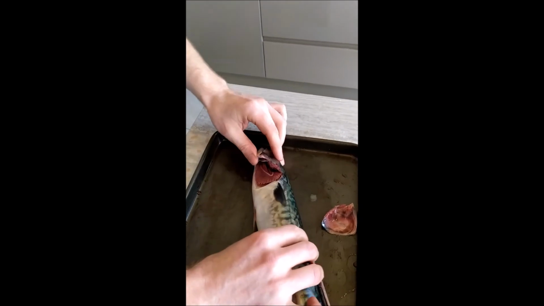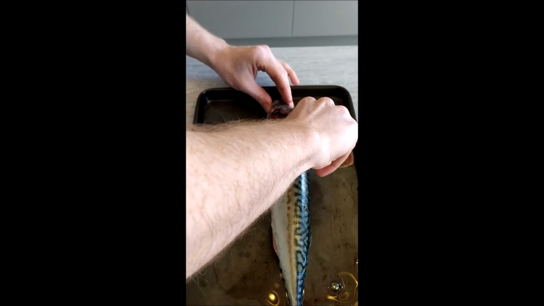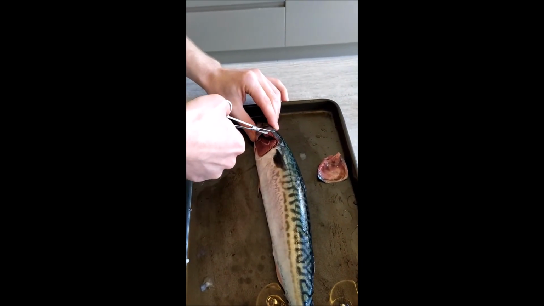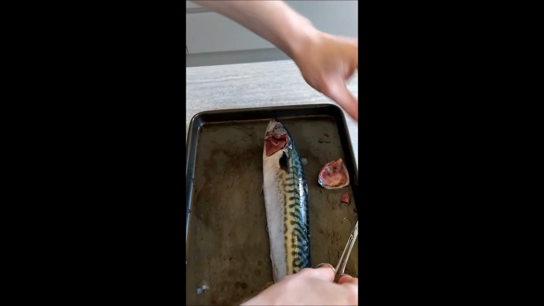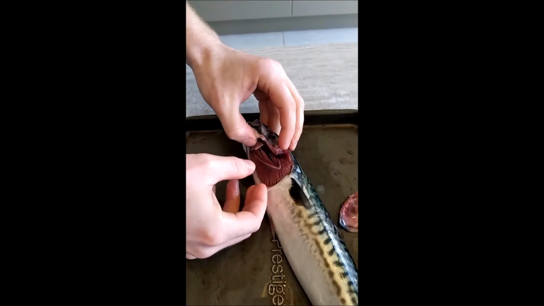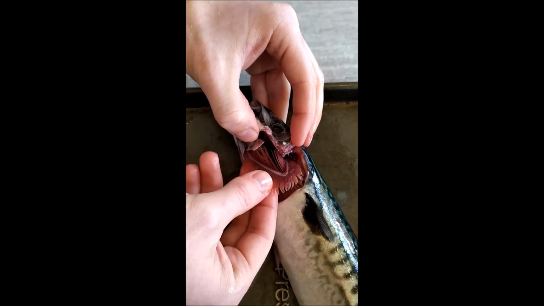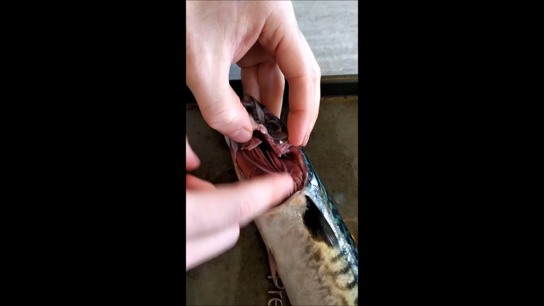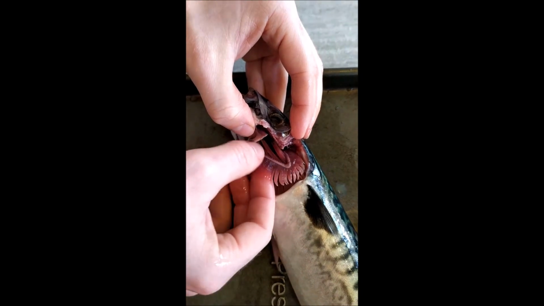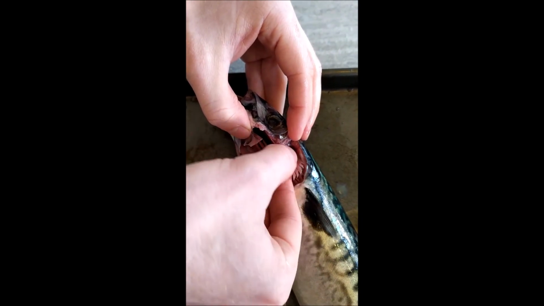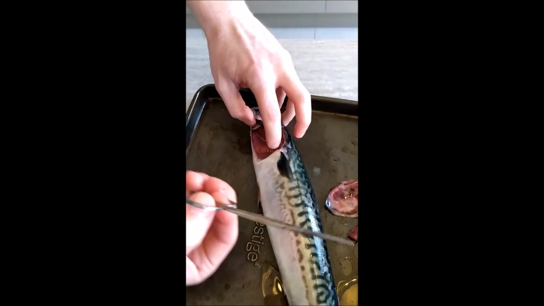Okay, now you can get a good look at the gills. Might just take a small bit more off there, sorry. And they are folded, all these strands, folded over almost all on top of each other. So there's a huge surface area there. There's a lot of space for gas exchange to take place, for oxygen to be taken out of the water and then brought to the rest of the body. That's how the fish gets its oxygen.